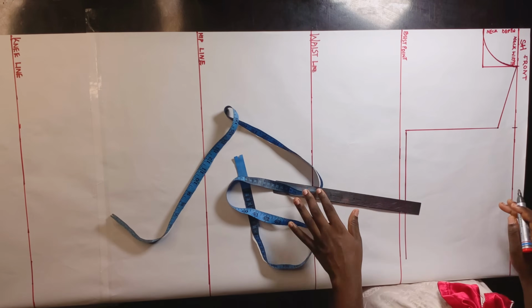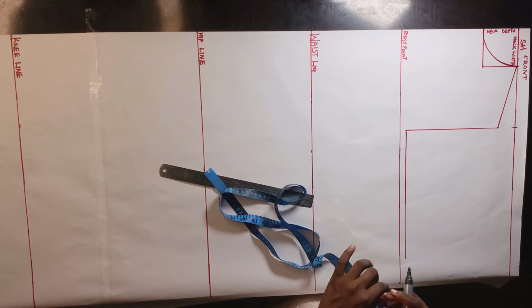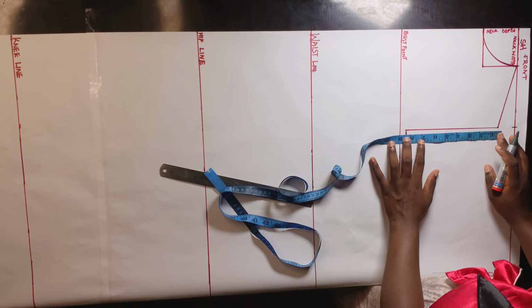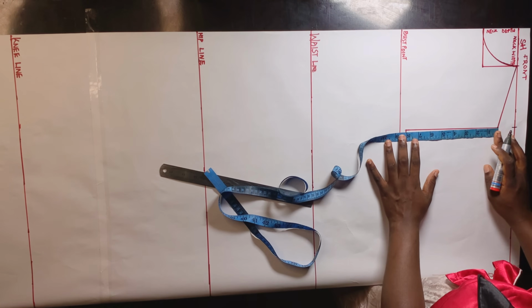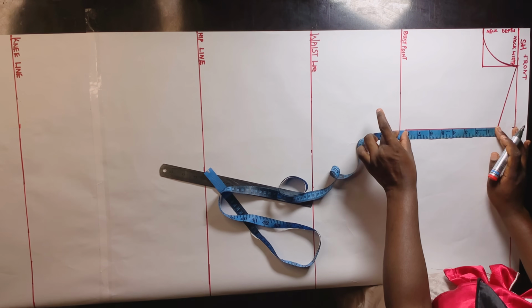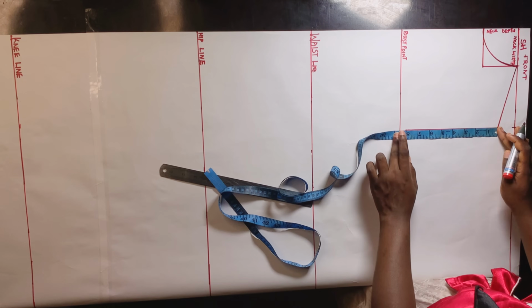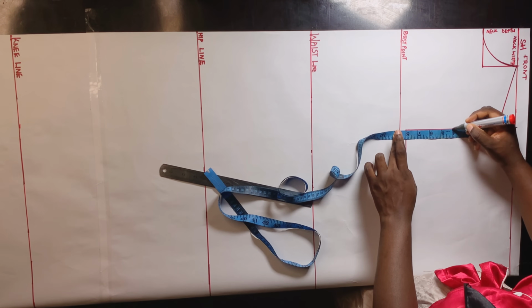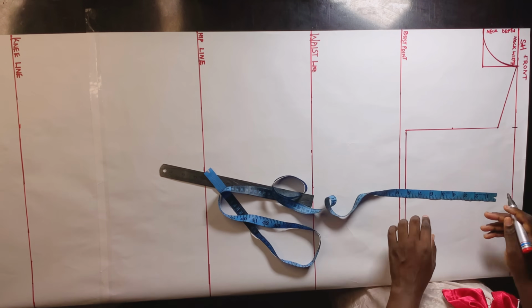The next step is to form our armhole curve, and there are 4 things we need to do to fully form the armhole curve. The first is to measure from our shoulder slope to the armhole line just as shown and locate the midpoint. What I have there is 8. 8 divided by 2 is 4, and I'm going to use my marker to mark the midpoint, which is 4.